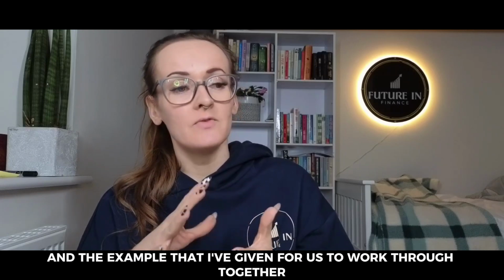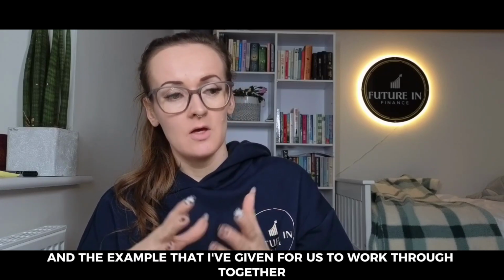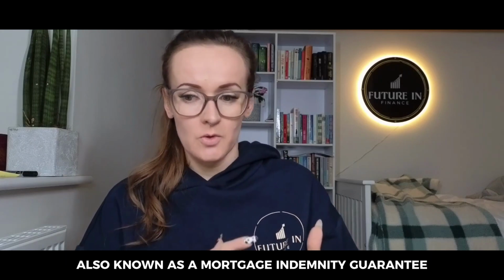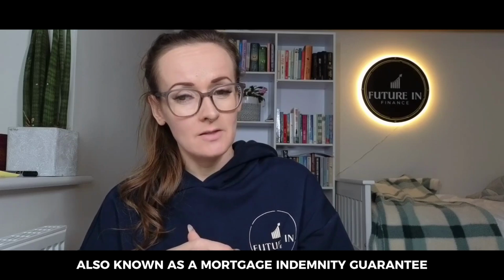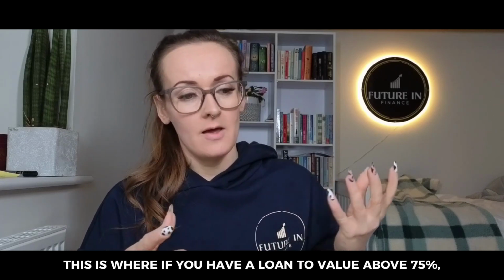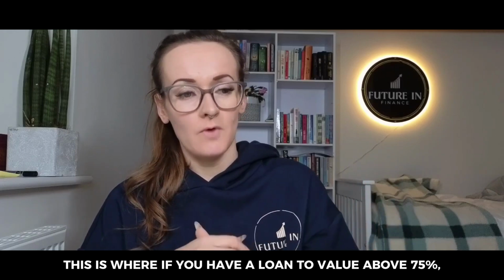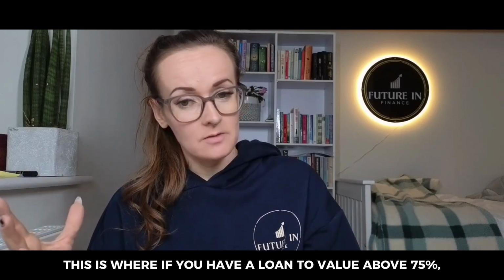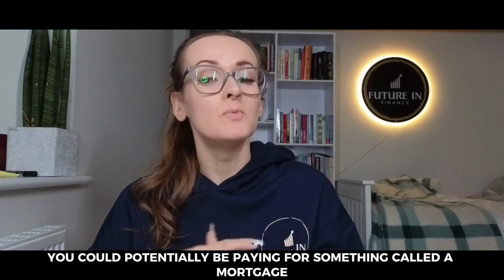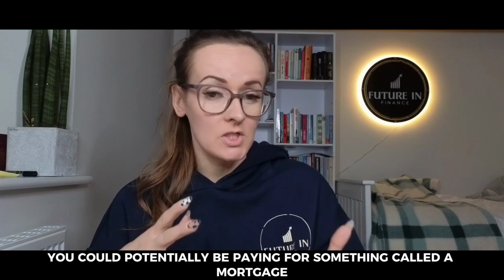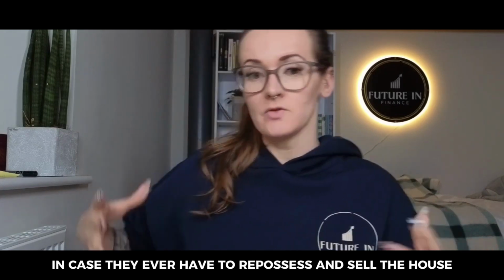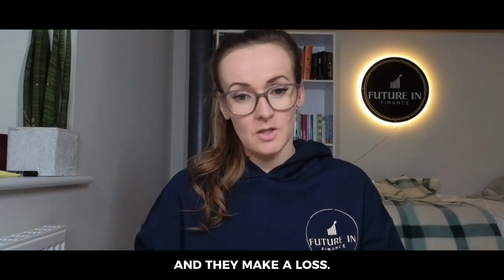And the example that I've given for us to work through together talks about loan to values in connection with a higher lending charge, also known as a mortgage indemnity guarantee. And if you can remember back to that particular section, this is where if you have a loan to value above 75%, which means you have less than 25% equity in your property, you could potentially be paying for something called a mortgage indemnity guarantee, which is an insurance policy that protects your lender in case they ever have to repossess and sell the house and they make a loss.